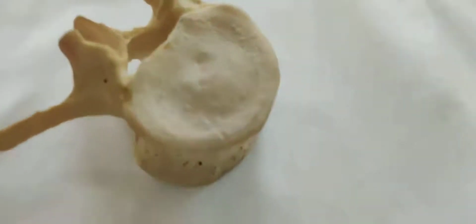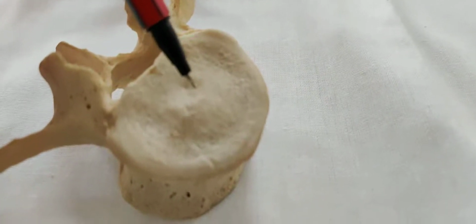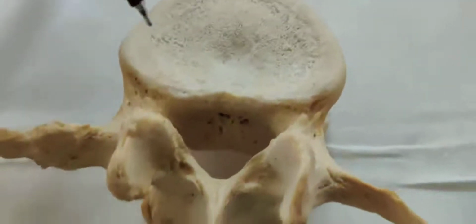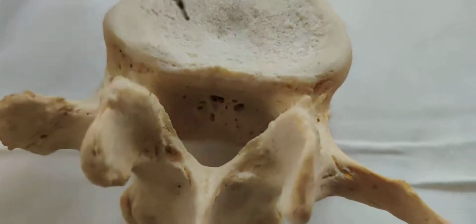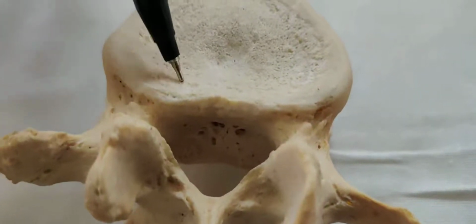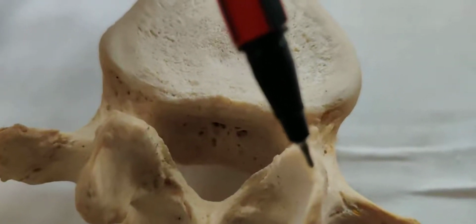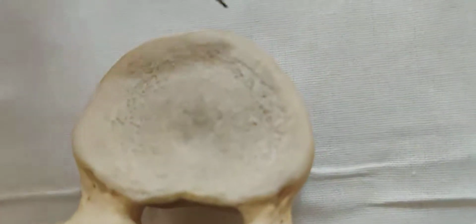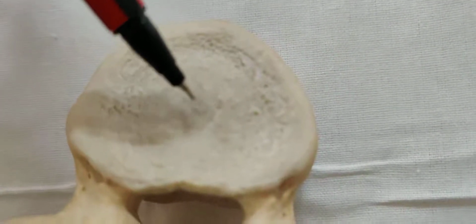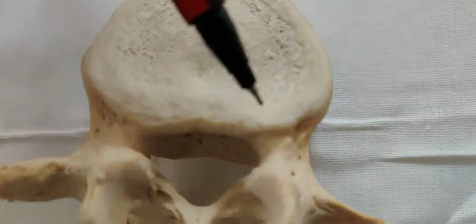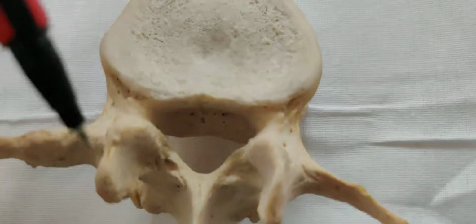Right. Okay. Then about the ossification of lumbar vertebrae, I will just tell you that the body ossifies from one primary center and the vertebral arch ossifies from two primary centers, one for each side. The posterolateral part of the body, this part of the body, ossifies from the primary center for the respective side of the arch. So most of the body is going to ossify from the primary center for the body, but the posterolateral part of the body adjacent to the pedicle ossifies from the primary center for the respective side of the arch.